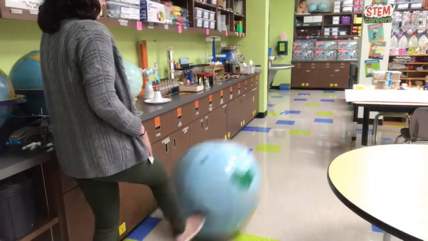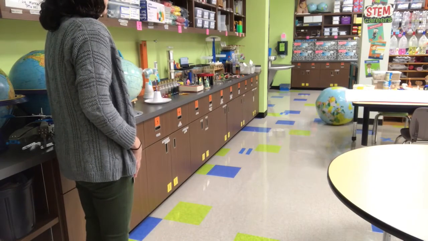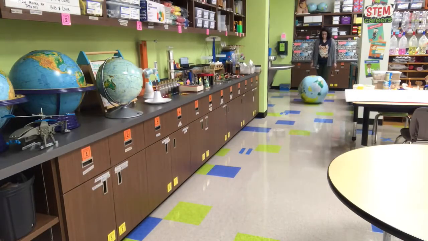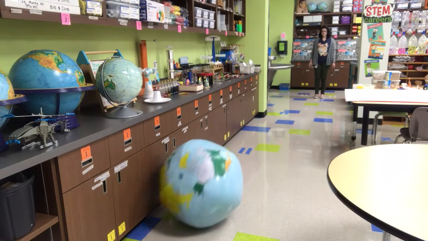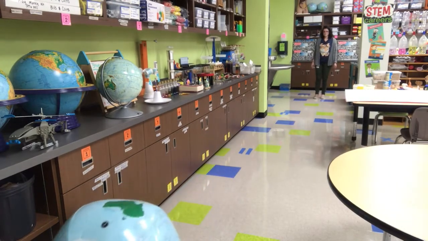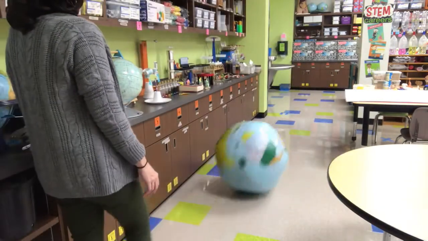And that's about it when it comes to motion. Here I am just having fun in the science lab, kicking this ball around. But it's not just that. There's force, there's motion, there's a starting point, an ending point, there's speed and direction. Science is so cool and so fun.